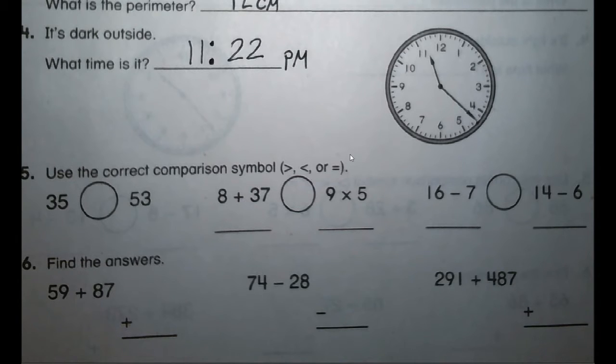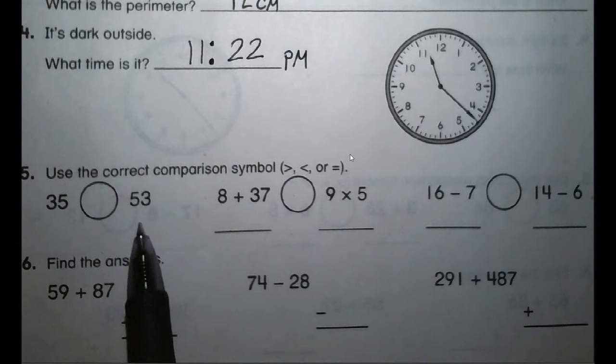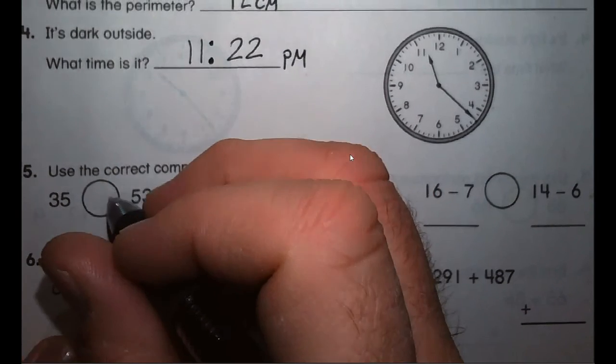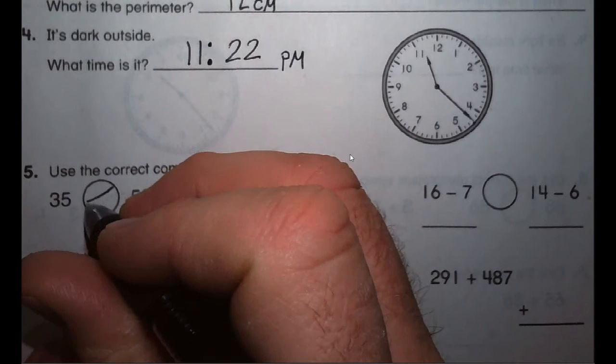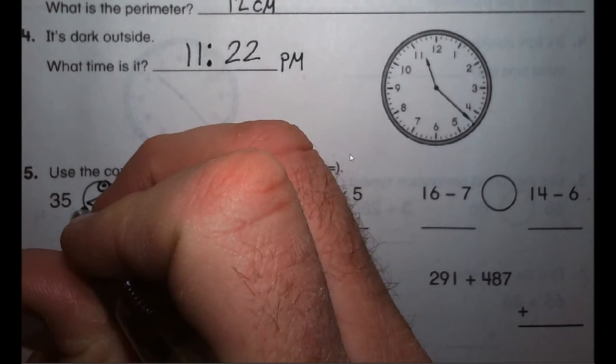Alright, 35 and 53. Well, let's think. Would I want 35 pieces of candy or 53 pieces of candy? Which is the bigger number? 53. So I'm going to make my little Chain Chomp to go and get that 53. I'm going to give him an eye right here. I'm going to give him a little chain because his name is Chain Chomp. Boom. All right. Oh, and his teeth. We need his teeth. Okay, there we go. That looks creepy.